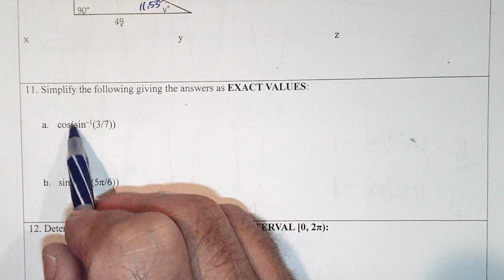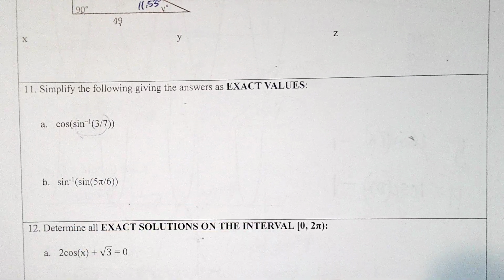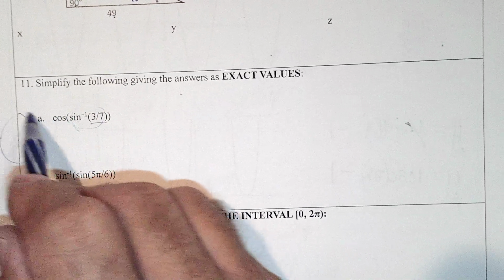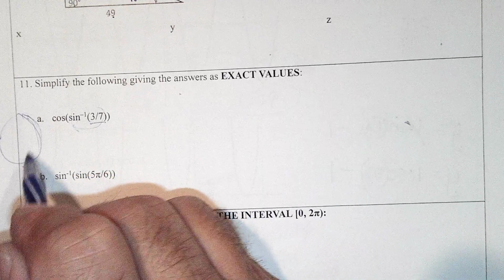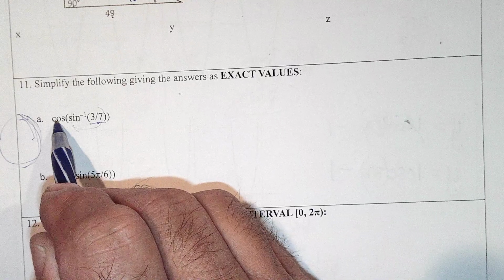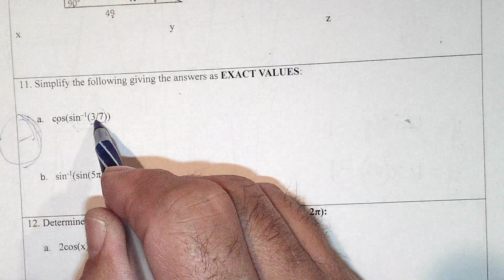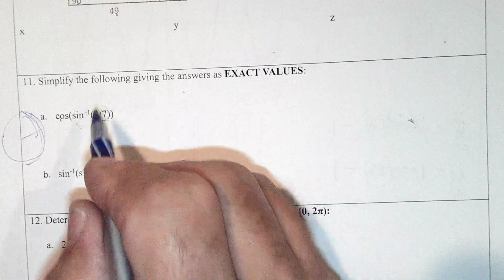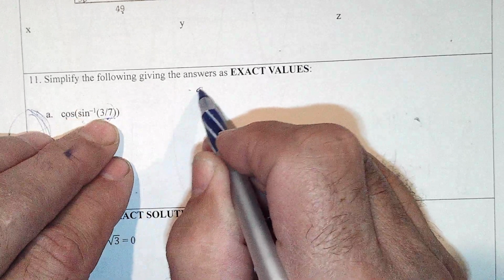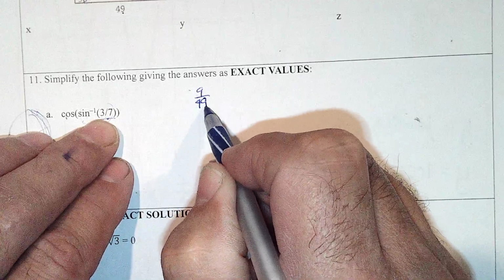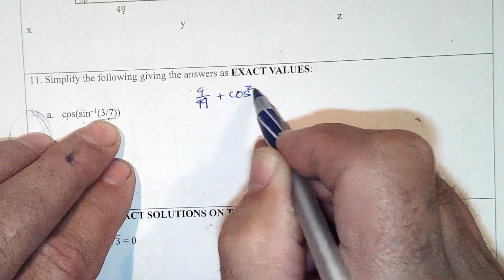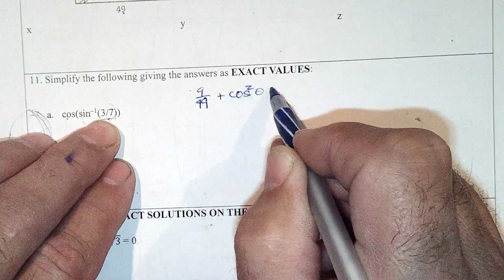All right, so if we do the principal value, this would be in the first quadrant because sine comes out of the first or fourth. And so we'd be in the first quadrant because this is positive, and so we got to take the cosine of that where the sine is positive, and so the sine squared plus cosine squared is 1, so 9/49 is the sine squared plus the cosine squared of some angle is 1.